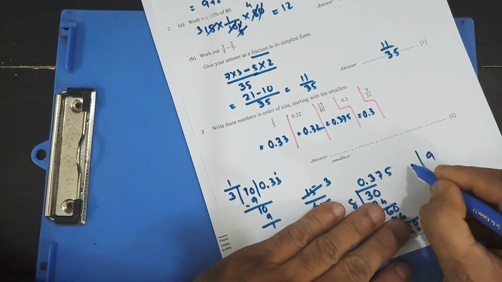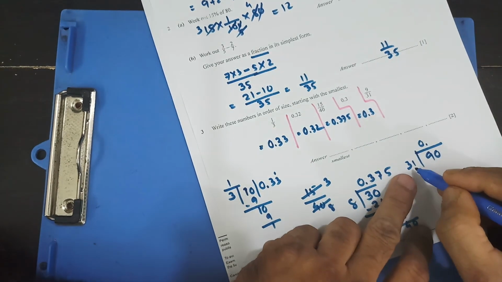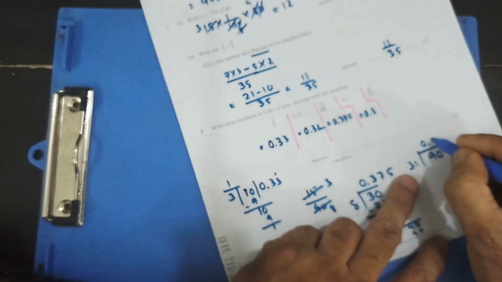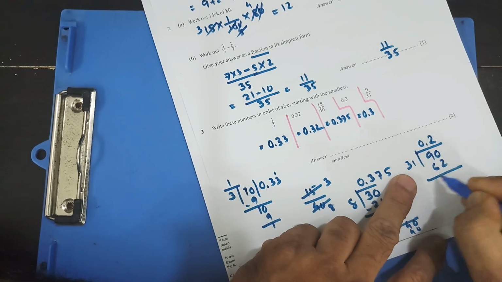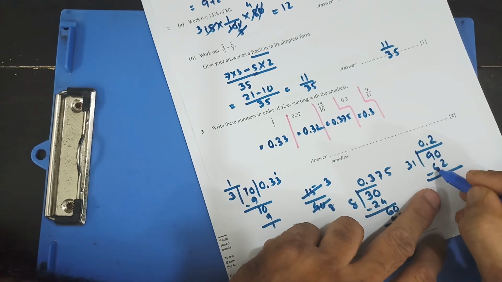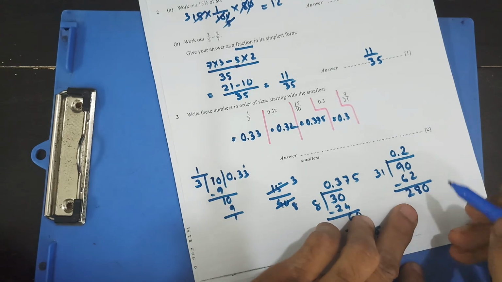9 divided by 31, so again 0 point, then this is 0, and it doesn't go 3 times, it's going to go 2 times. 2 ones are 2, 2 threes are 6, and it's going to be 8 and 28, taking 0.